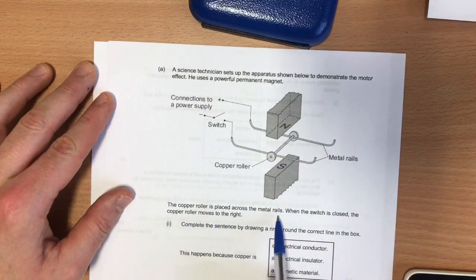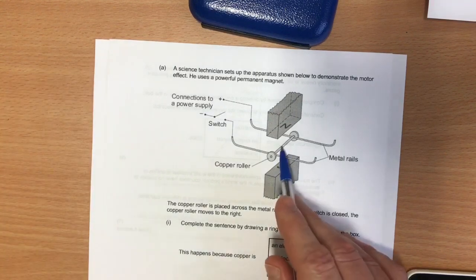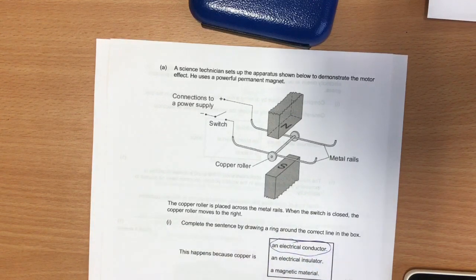The copper roller is placed across the metal rails. When the switch is closed, the copper roller moves to the right. So it's going to move in this direction. This happens because copper is an electrical conductor, an electrical insulator, or a magnetic material. Well, you know the only magnetic materials in the whole universe are iron, nickel and cobalt, so it can't be that one. And we also know that copper is an excellent conductor, so it can't be this one. So we're going to draw a ring around the correct answer, which is copper is an electrical conductor.